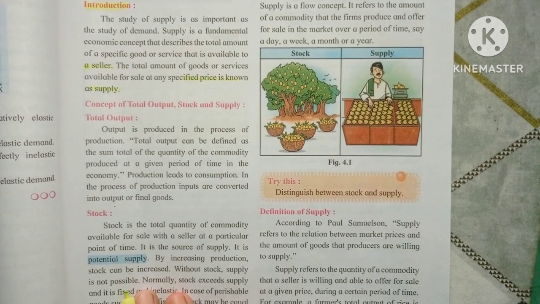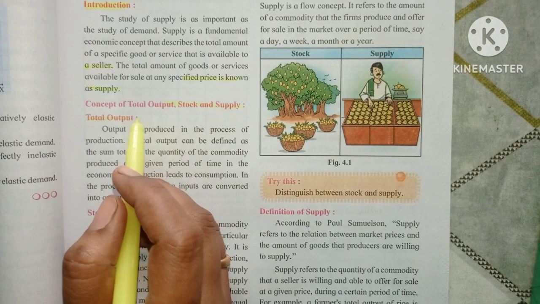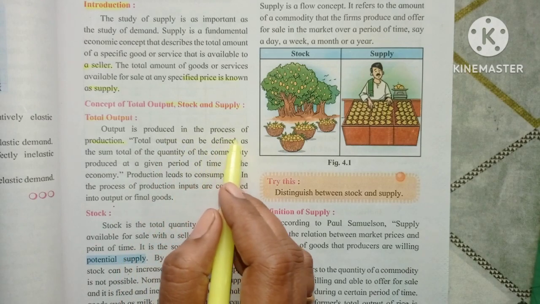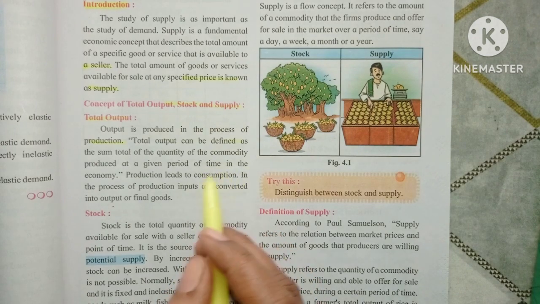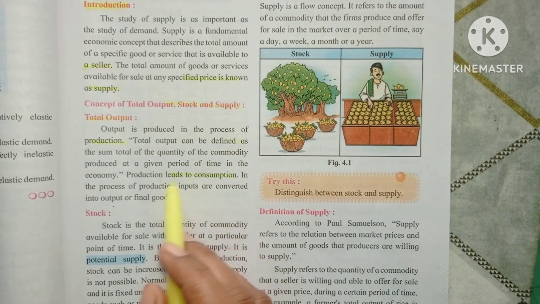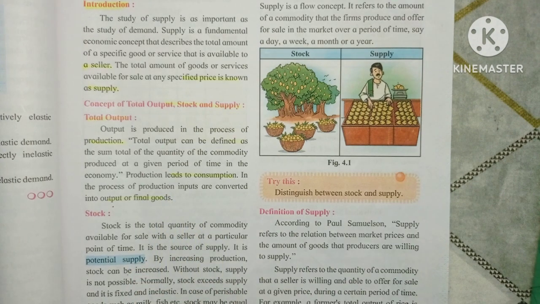Okay. What is the concept of total output, stock and supply? Total output. What is total output? Total output is produced in the process of production. Total output can be defined as the sum total of the quantity of the commodity produced at a given period of time in the economy. So whatever is produced, the finished goods, that is the total output. Production leads to consumption. In the process of production, inputs are converted into output or final goods. So the end result that is available in the market for sale and which we buy, that is the output.